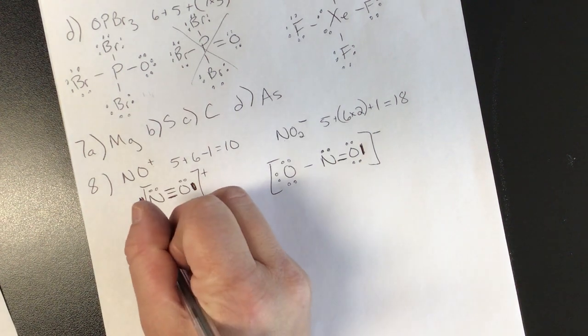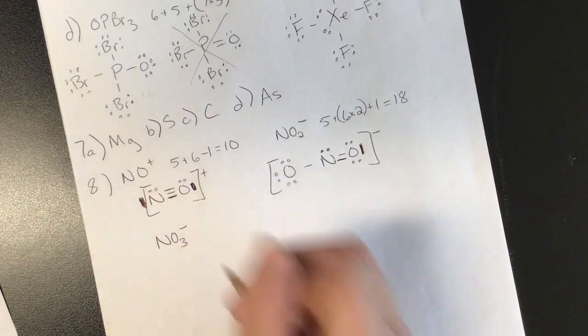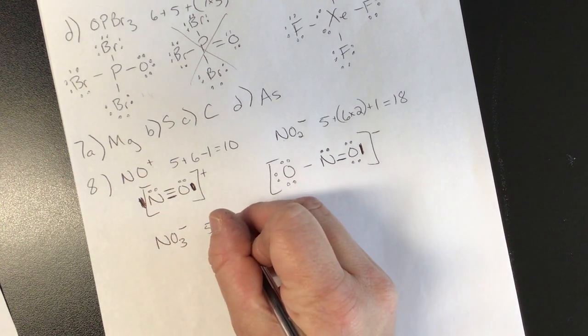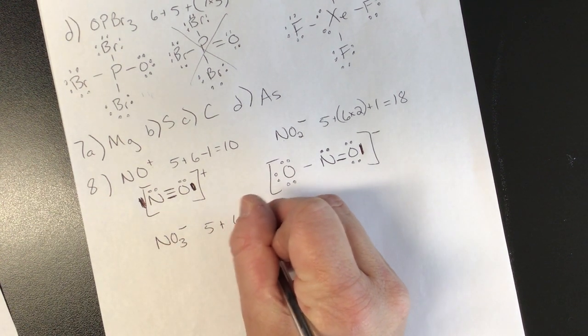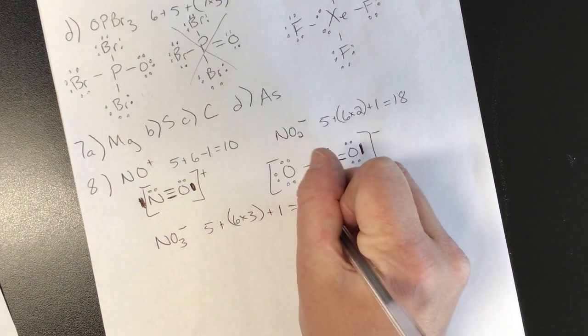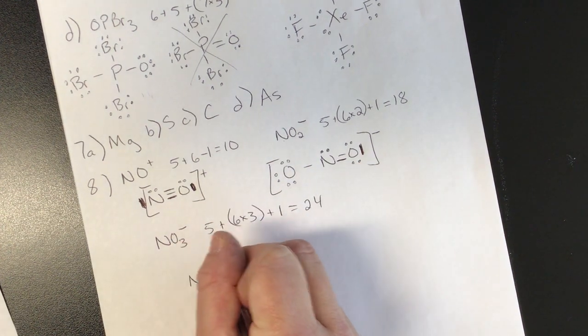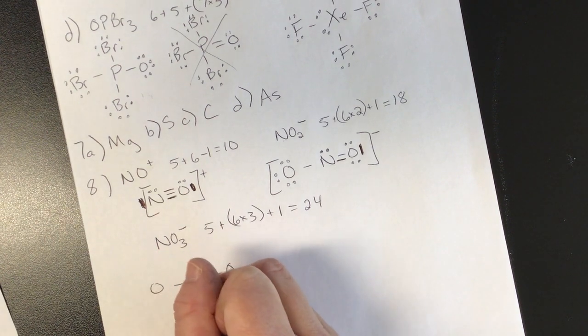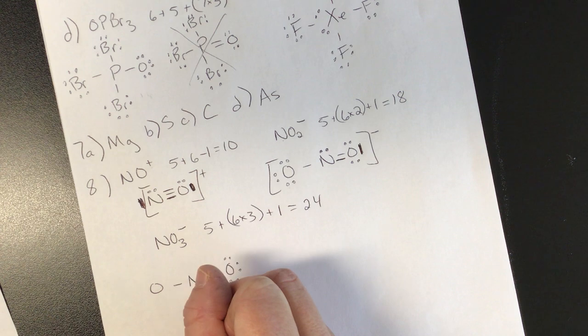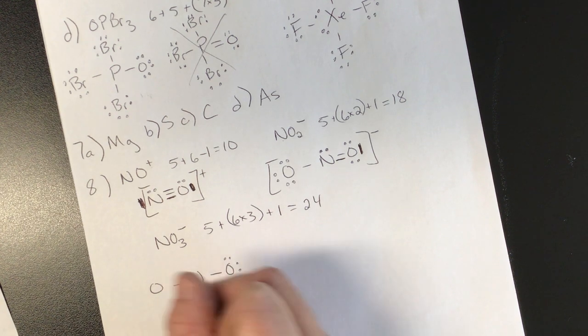And then last of all, we have NO3 negative. So we're going to have 5, and then oxygen we have 6 times 3 plus 1 gives us 24. Okay, so we're going to put nitrogen in the middle, and then we can add our lone pairs around the oxygens on the outside.